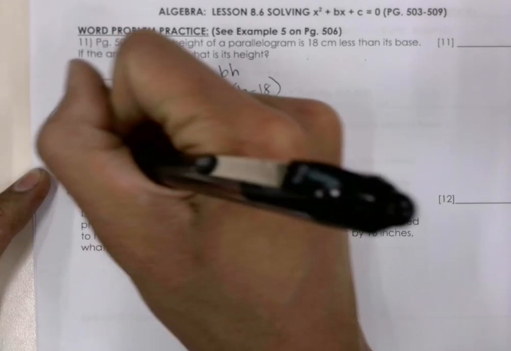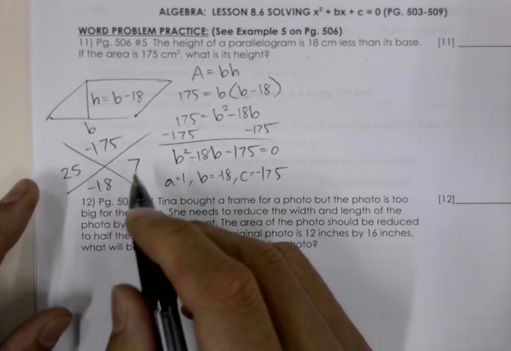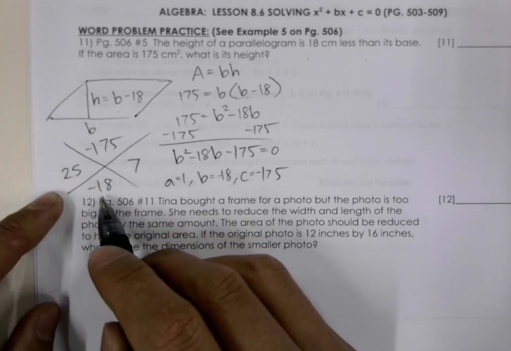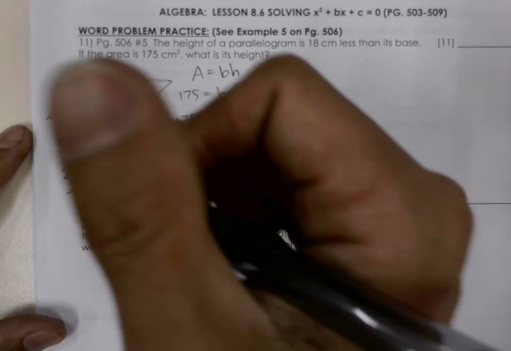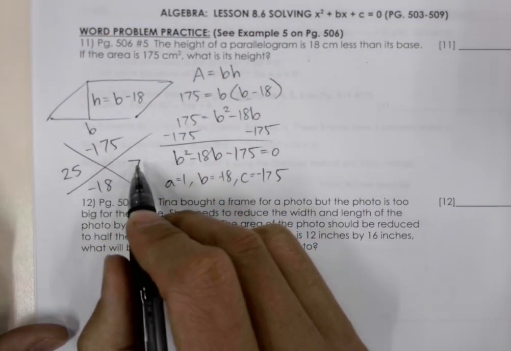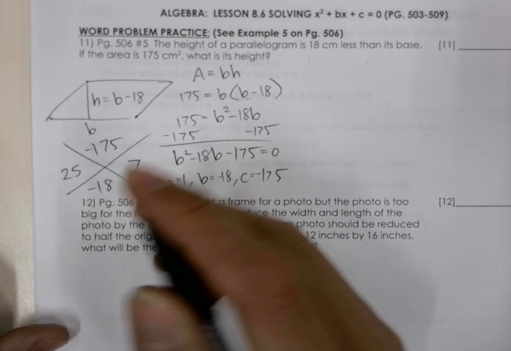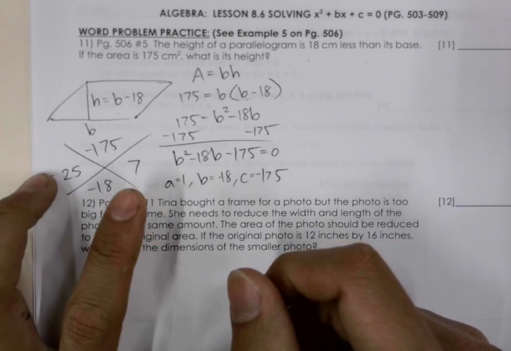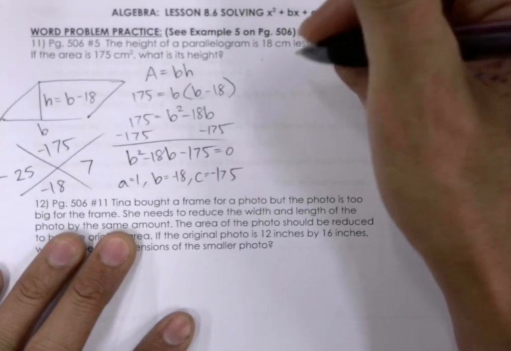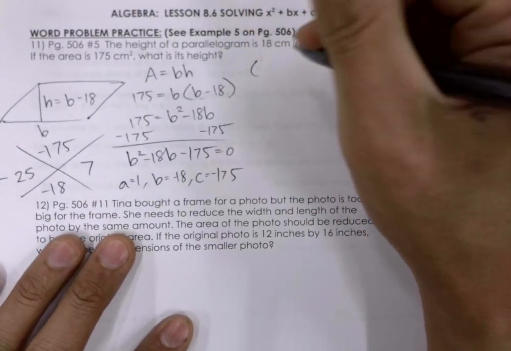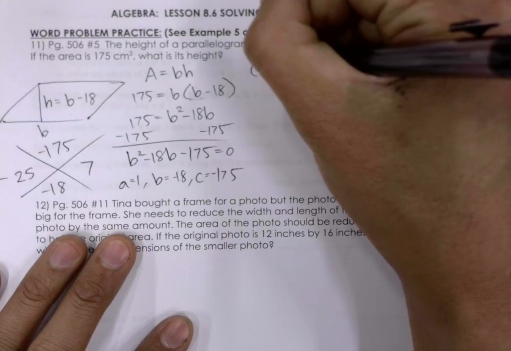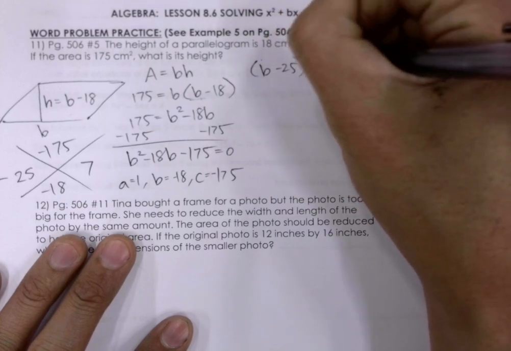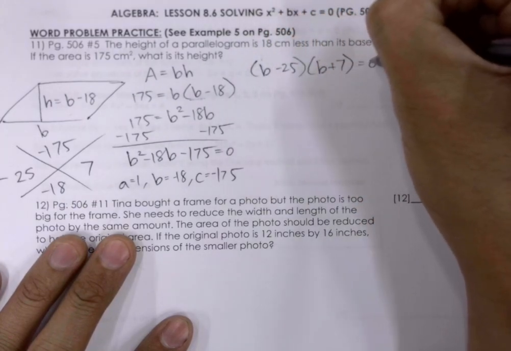you're going to find it's 25 and 7. 25 and 7 multiply to 175, and they subtract to become negative 18. Right? So which needs to be negative, the 25 or the 7, so that they add up to become negative 18? Well, obviously the 25 needs to be negative. Right? So I found my f1 and my f2, and now I'm going to write down my equation as a set of factors. So it's going to be b minus 25 times b plus 7 is equal to 0.